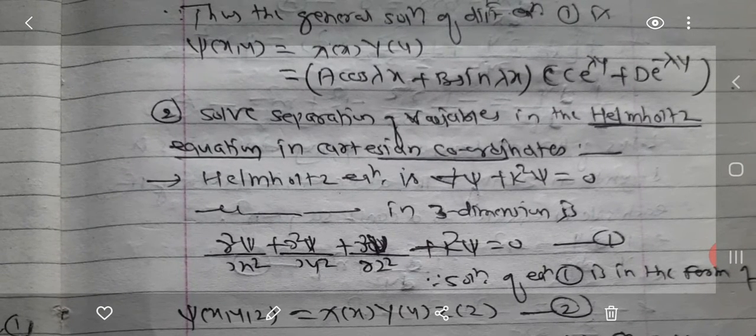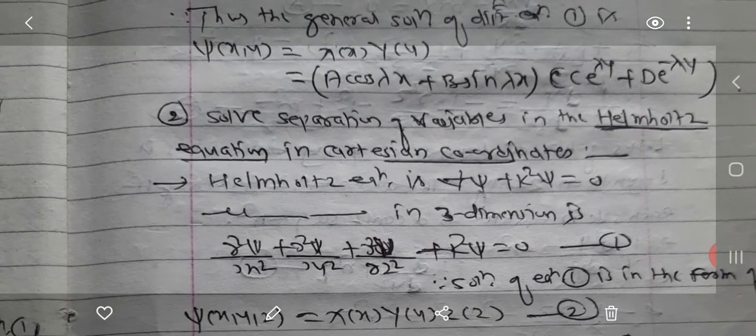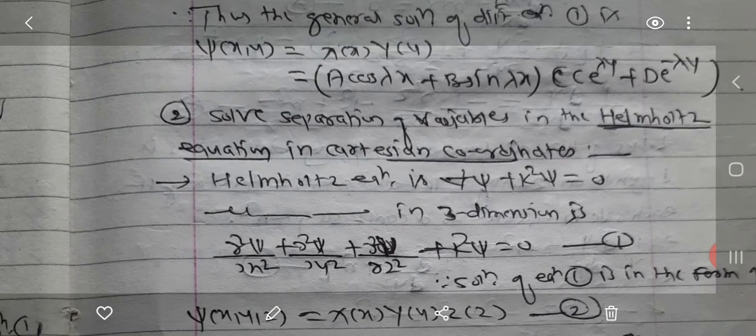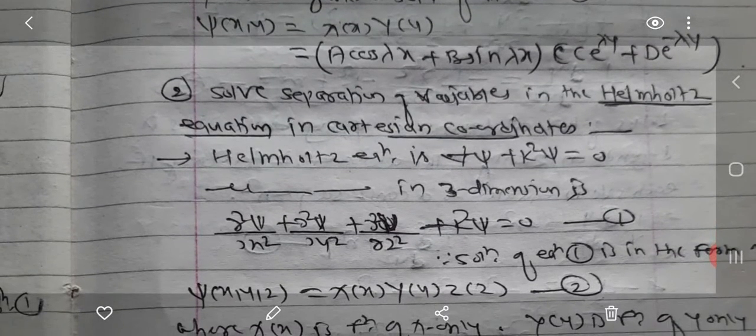Next problem. Solve separation of variables in the Helmholtz equation in the Cartesian coordinate system.